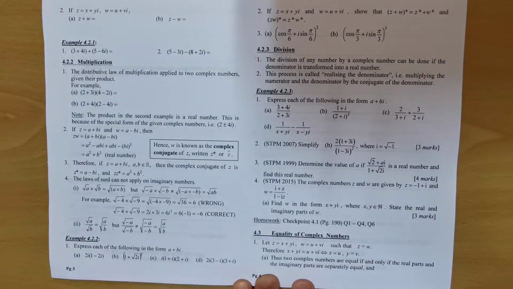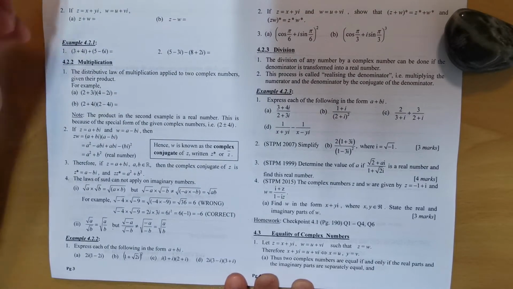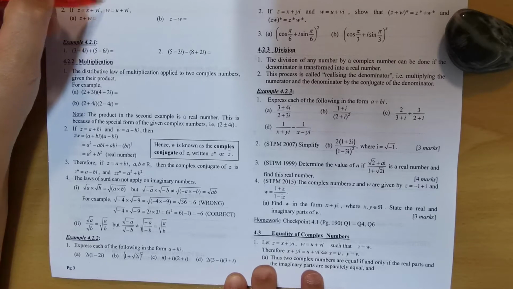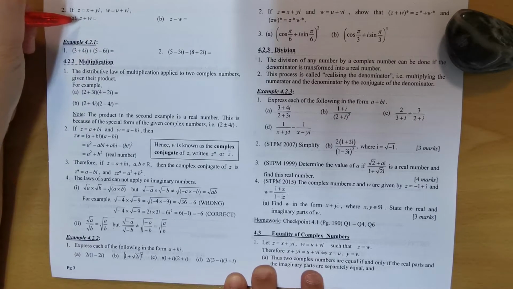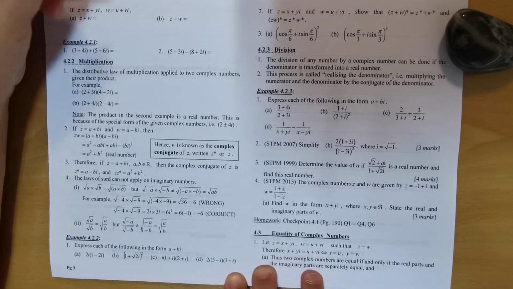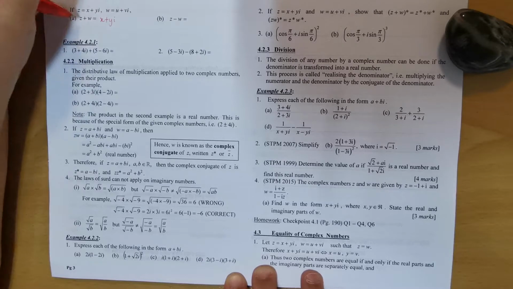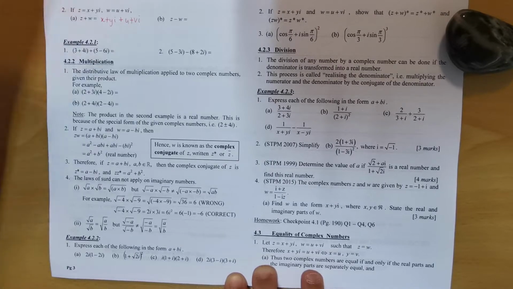So this is one example. Let's say Z is a complex number x plus yi, and W is another complex number u plus vi. How to add Z to W? Very simple. Z is x plus yi, plus W is u plus vi.